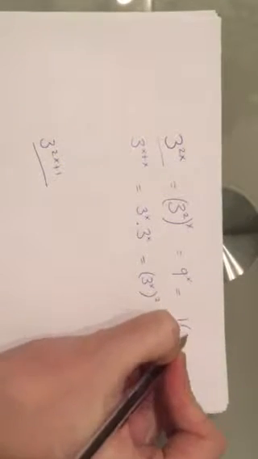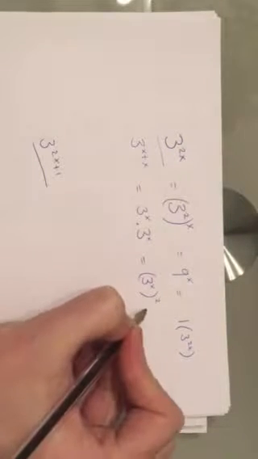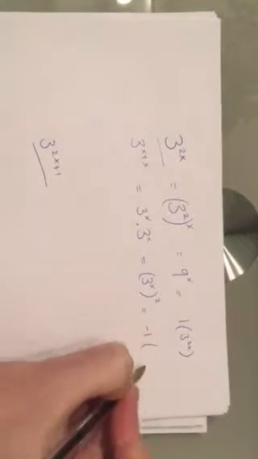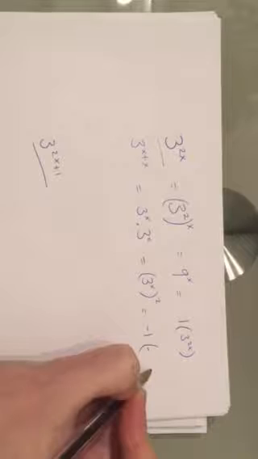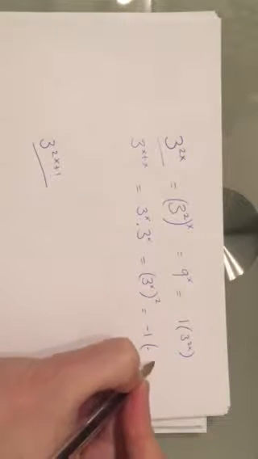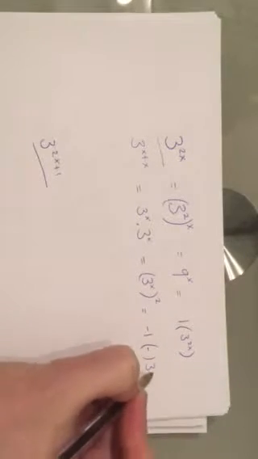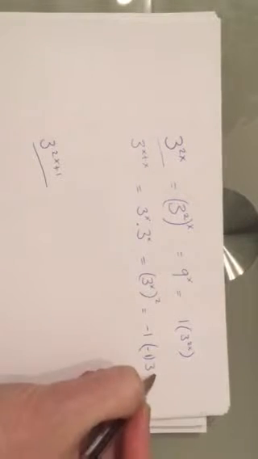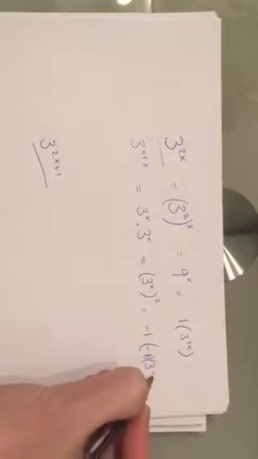Other ways to write it. Could I write it as 1 times 3 to the power 2x? Of course I could. Could I write it as minus 1 times minus 1 times 3 to the power of 2x? Yeah.